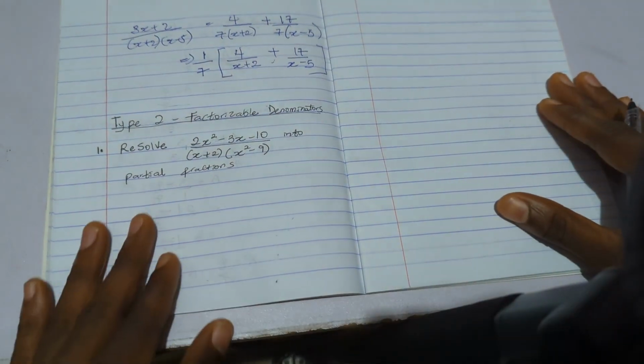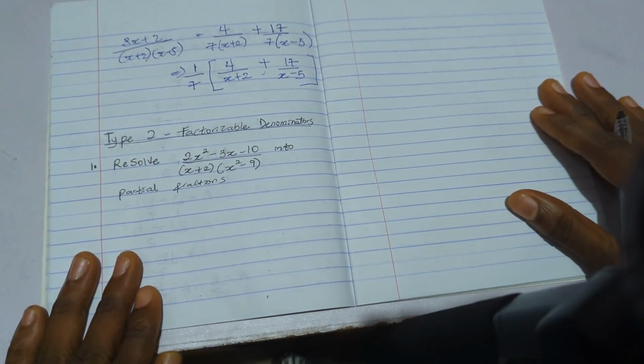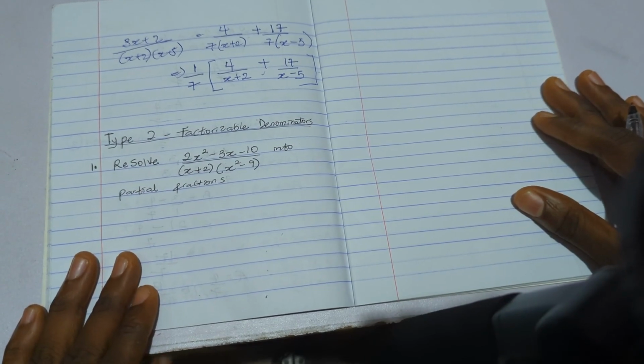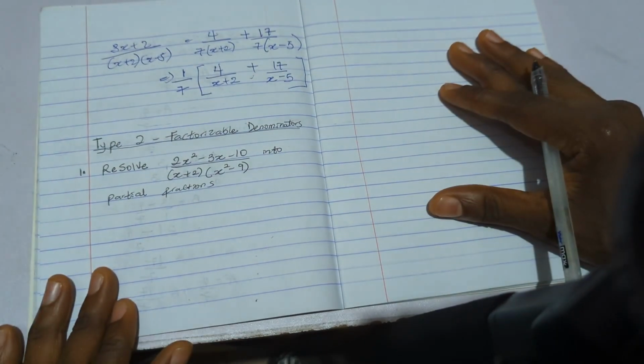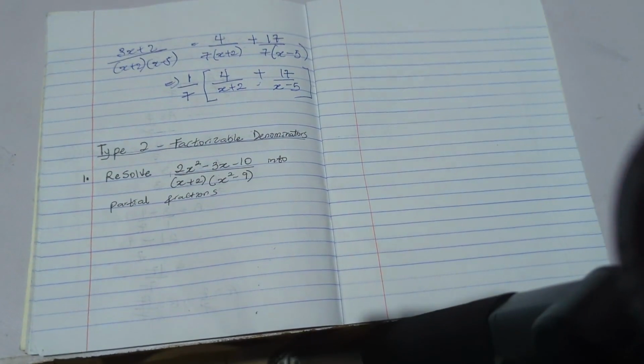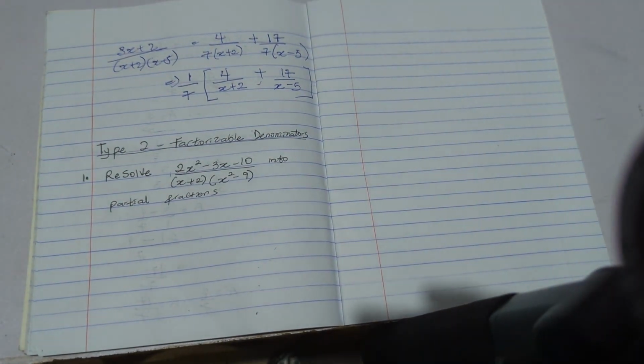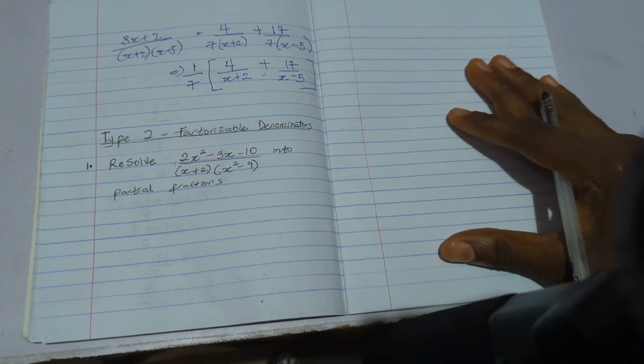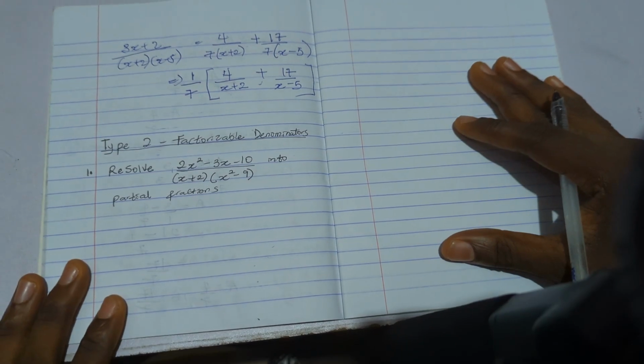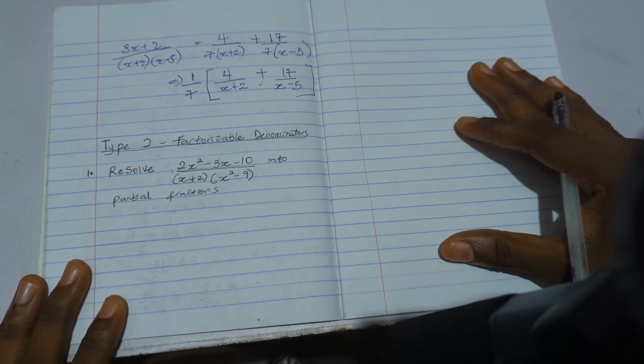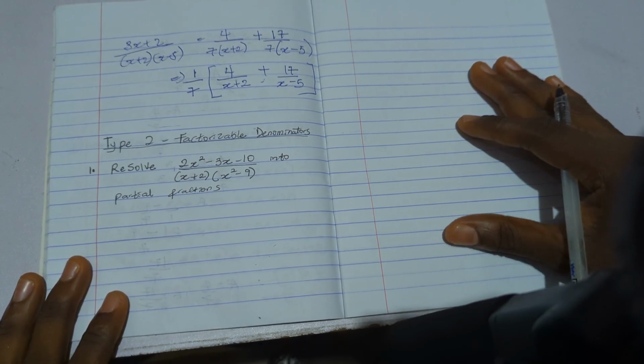Alright, so let us continue from what we did earlier on, and this time around we'll talk about the second type of partial fractions that we have, going from the denominators. This time around we'll be dealing with the factorizable denominators. It's very similar to what we did earlier on, so this is just the follow-up to that.